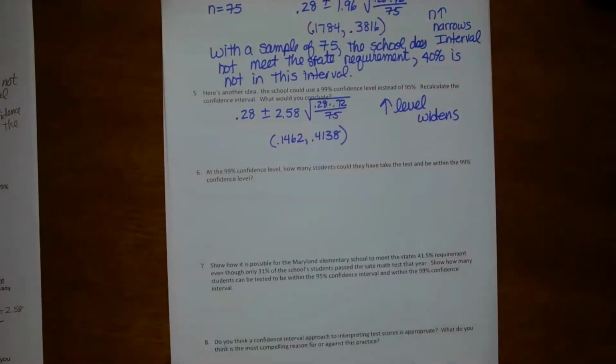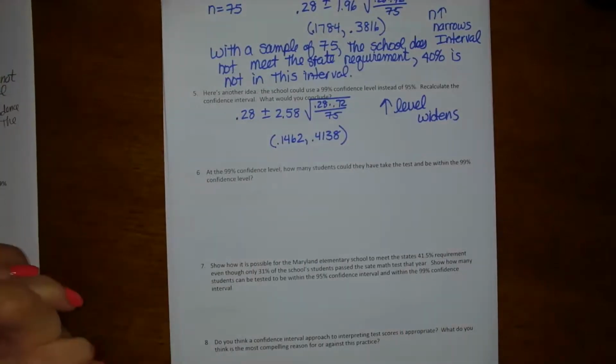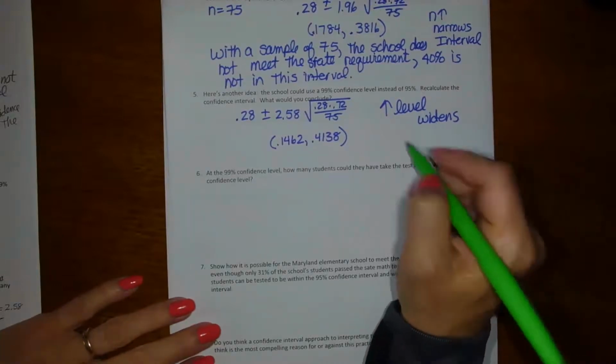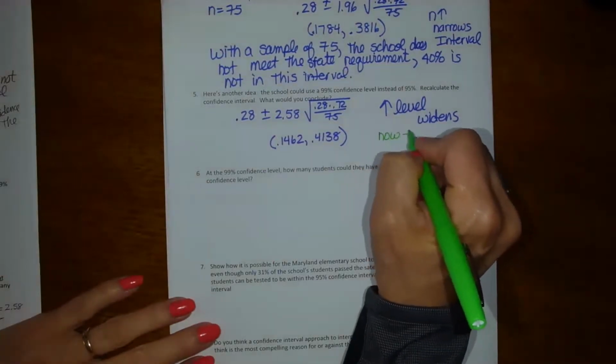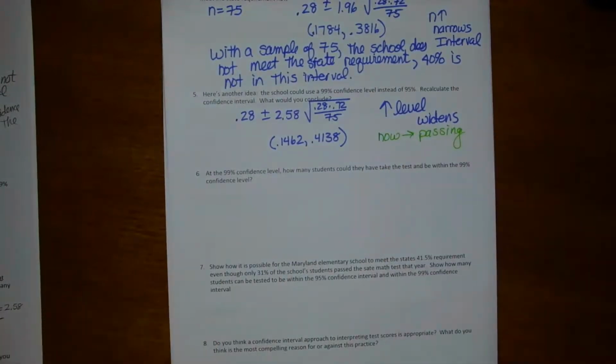Now, does it pass now? So now let's think about this. If you're not a statistics person, you never took this class, if you were a parent and you didn't understand statistics, what sounds better to you, 95 or 99? 99 kind of sounds better, doesn't it? But if you understand the numbers behind it and what that means, what does that mean actually? It means you get more wiggle room. It's not so good, right? Level widens. So now what? Passing. You all can write a sentence. I'm just going to write it down real quick. So now we're meeting the state requirement again.